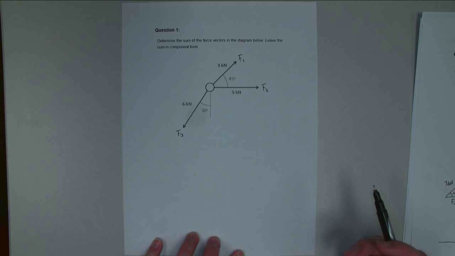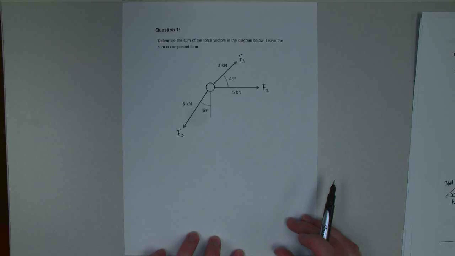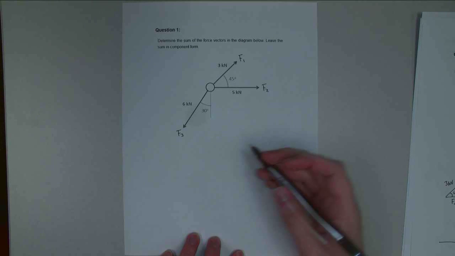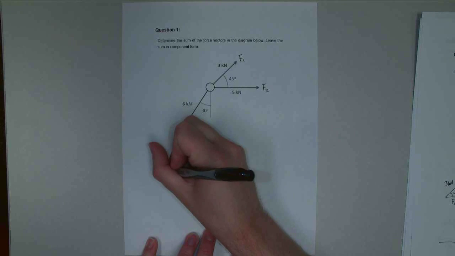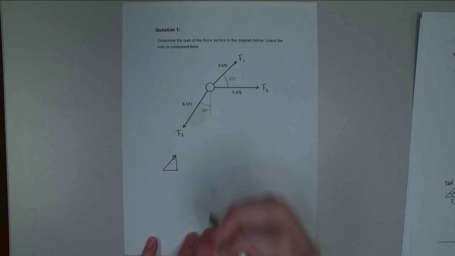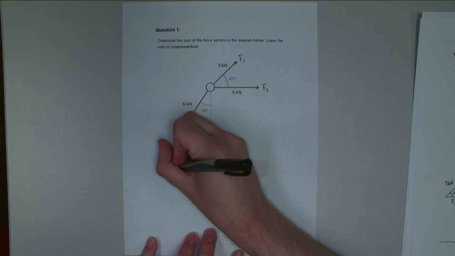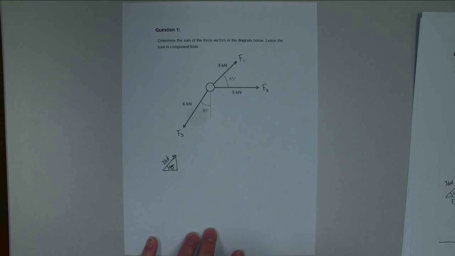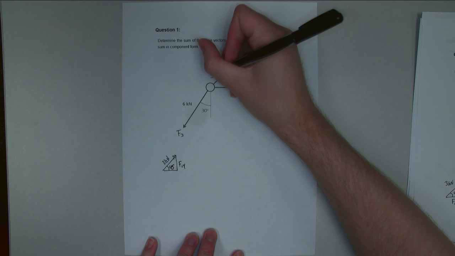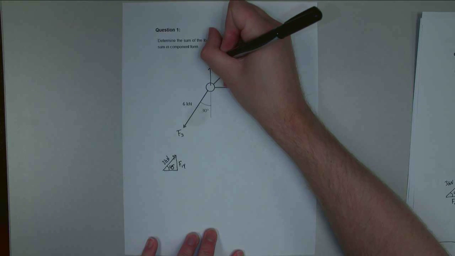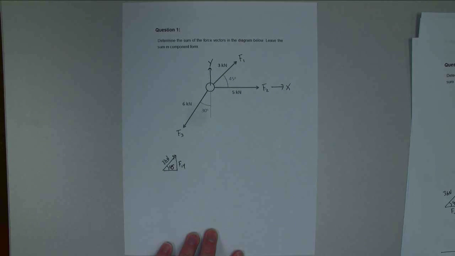So the first thing I'm going to do when adding up these vectors is I'm going to break each of these vectors down into x and y components. Once I do that, it's pretty simple to add them together. So force vector 1, I'm going to draw out my triangle here, and the hypotenuse of this is going to be the 3 kilonewton force, and the angle here is going to be 45 degrees. And so this is F1y over here. I suppose I should draw in, I've got my y direction and my x direction. I'm assuming it's horizontal and vertical, which is the usual order of things.